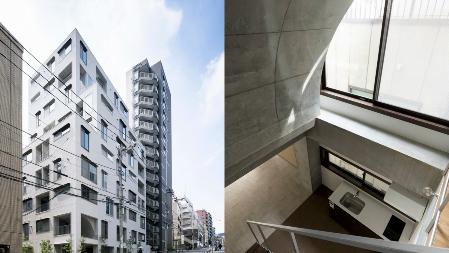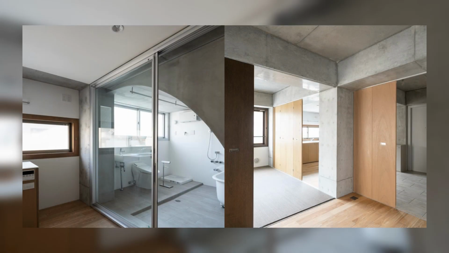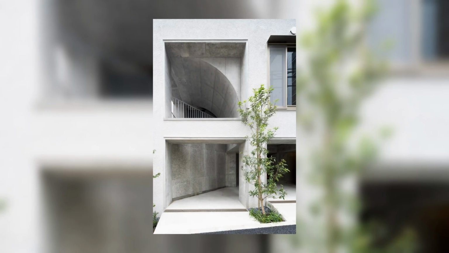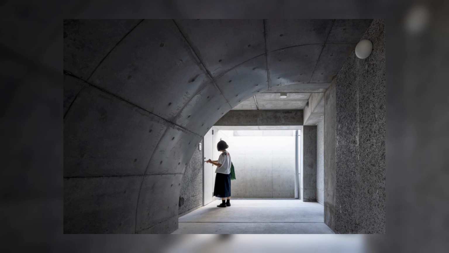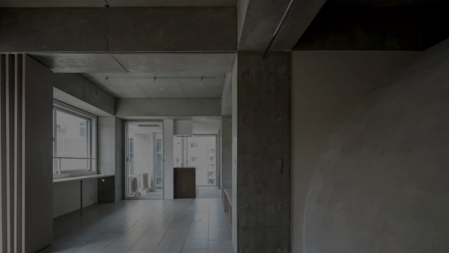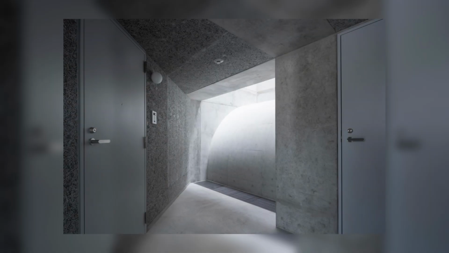Each apartment in the building was designed individually with consideration of the site's conditions, orientation, and floor level. As a result, none of the apartments and floors are identical. The finishing materials of the rooms were selected in a similar manner. 3 different sets of materials were used to accommodate various programs.